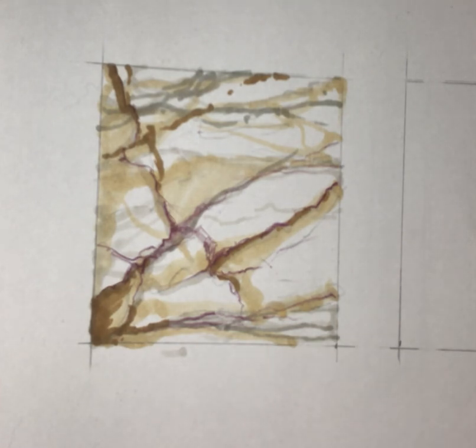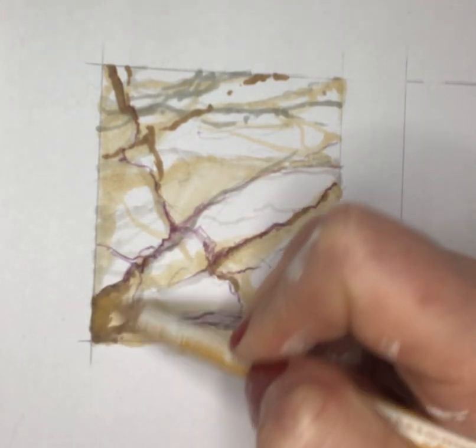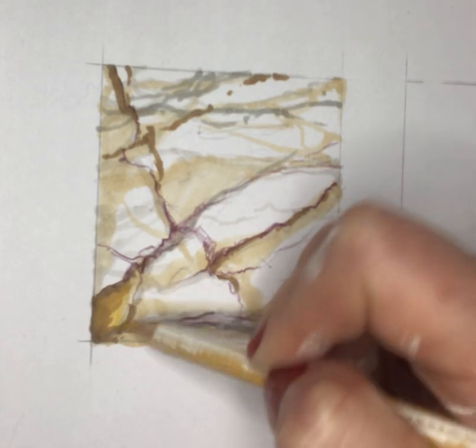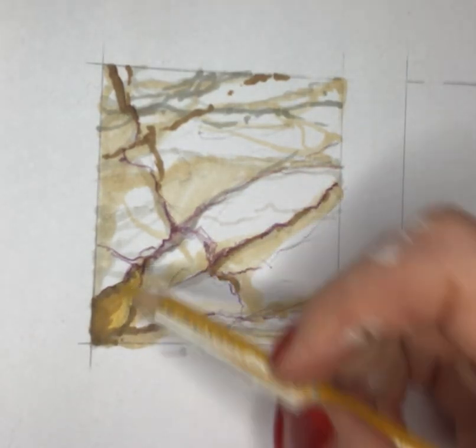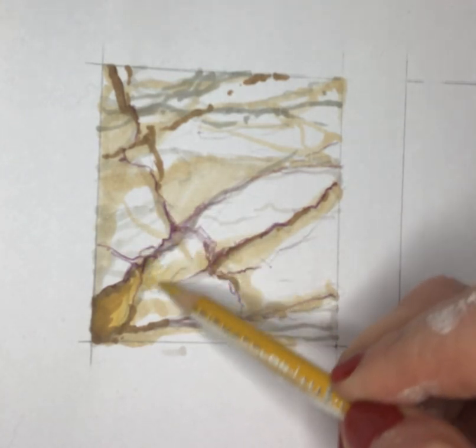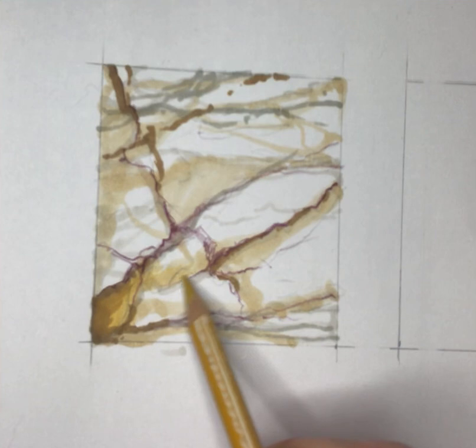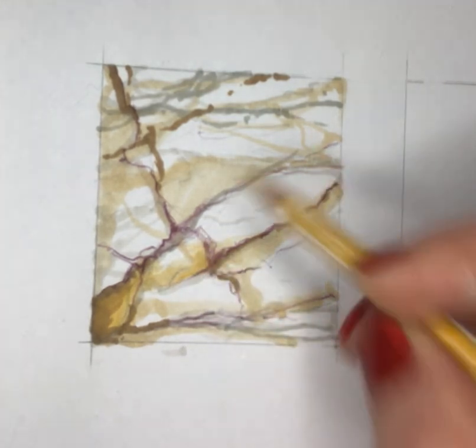Okay, I think we have enough in there. Now I'm going to take a pencil and just enhance the colour a little bit. Now you can see immediately how this pencil is really just adding another layer, but almost a translucent layer over what's already there, just to really pull out those beautiful yellows that you find in Siena Marble.